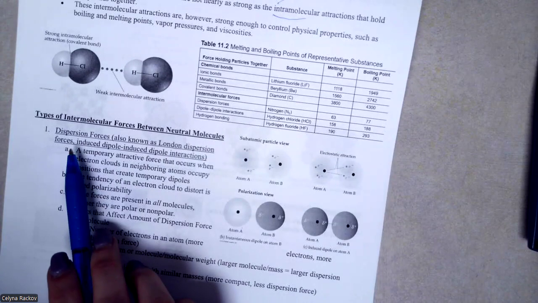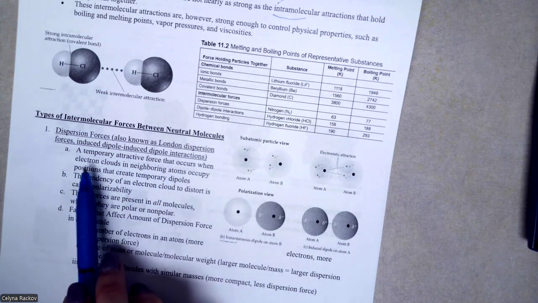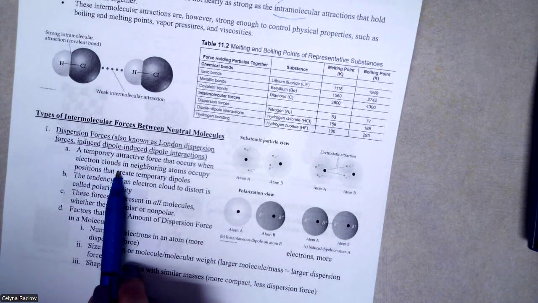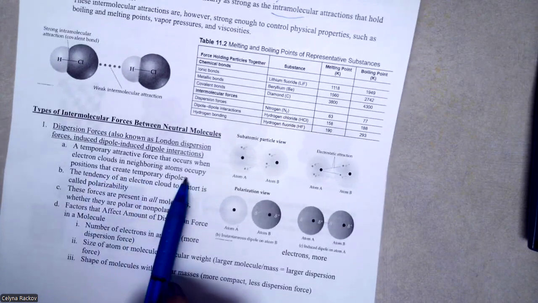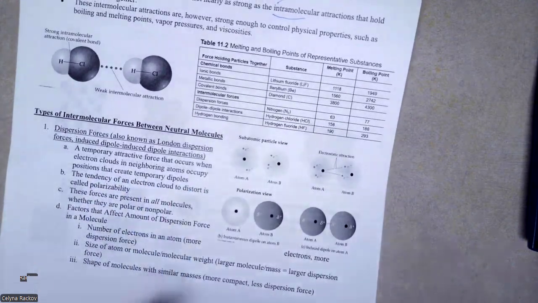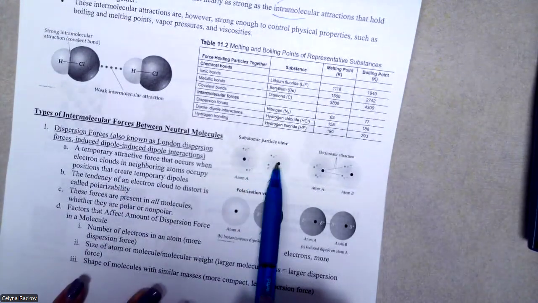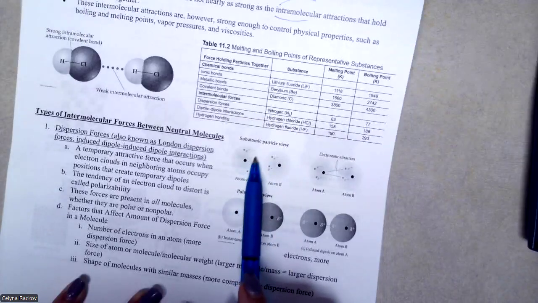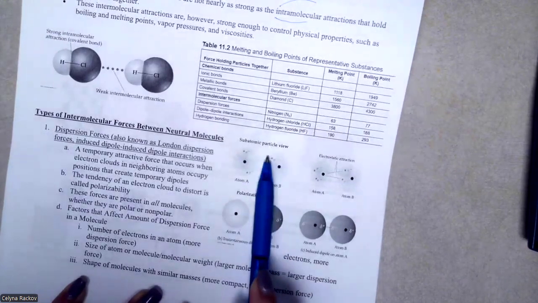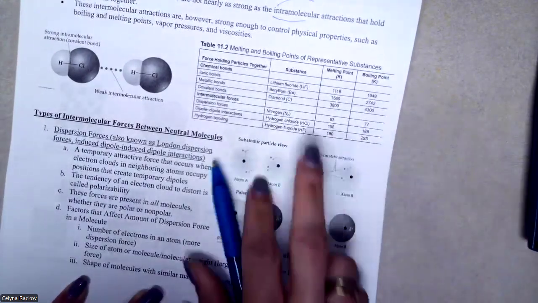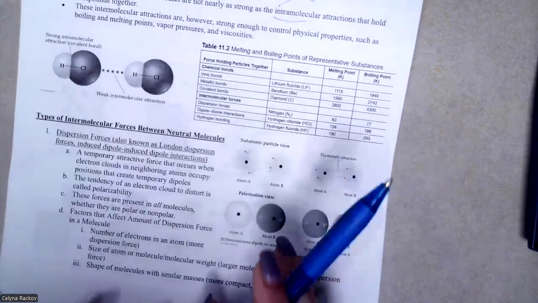Dispersion forces are temporary attractive forces that occur when the electron clouds of neighboring atoms occupy positions that create temporary dipoles. For example, here we have atom A and atom B with temporary dipoles. Sometimes A will be positive and B negative, and sometimes they switch, because they keep changing.